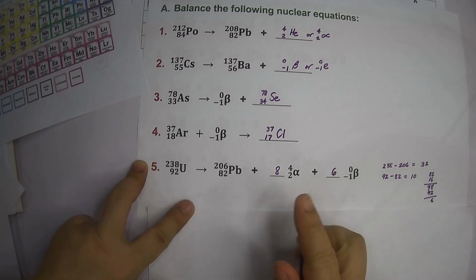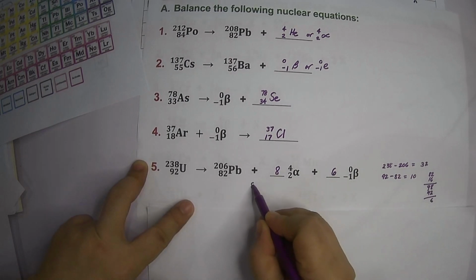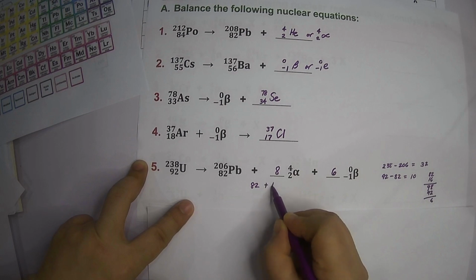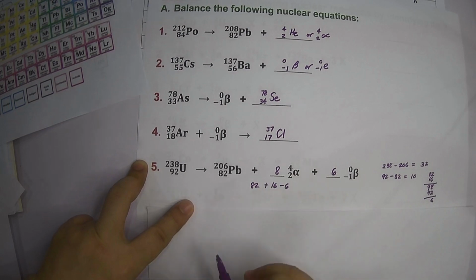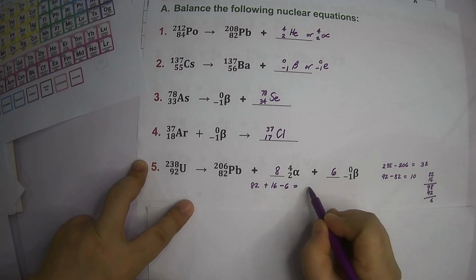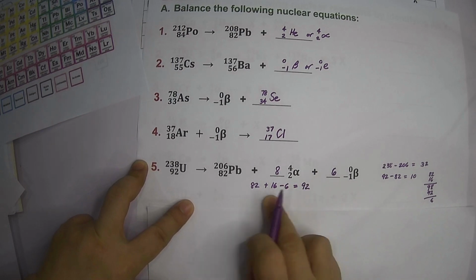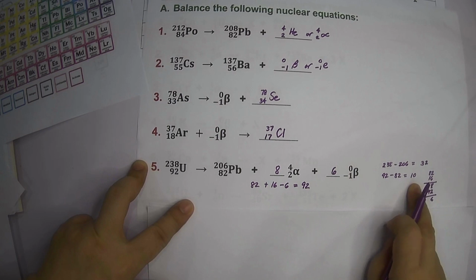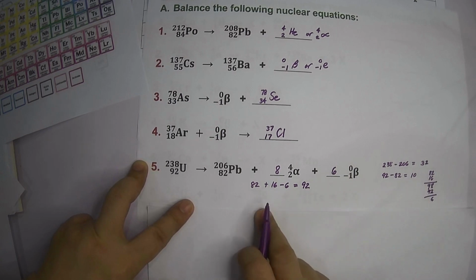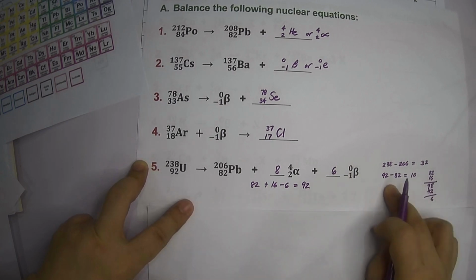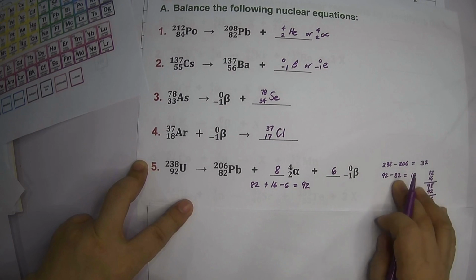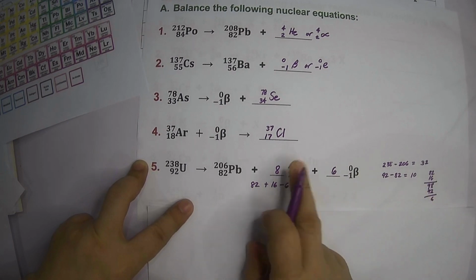Okay, again to check, 82 plus 16 minus 6 gives you 92. 16 minus 6 is 10, so that is the difference there. Okay, here we can have 10. If we multiply this by 5, it's different.